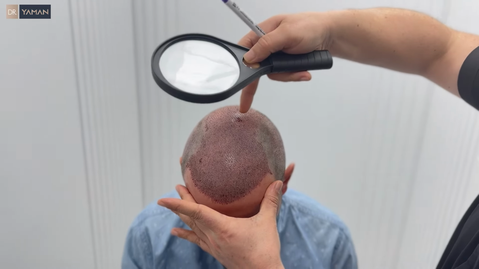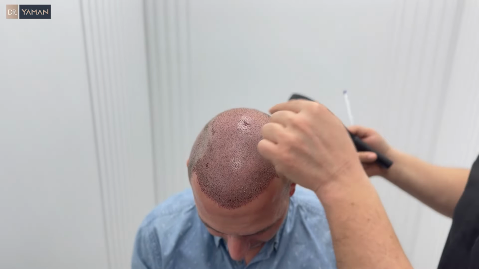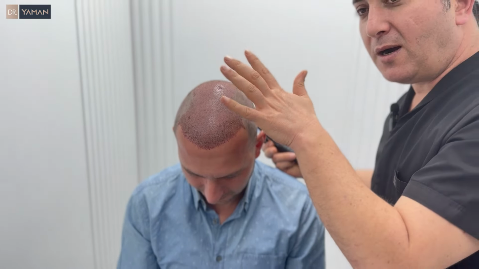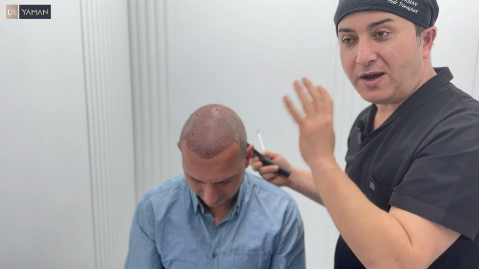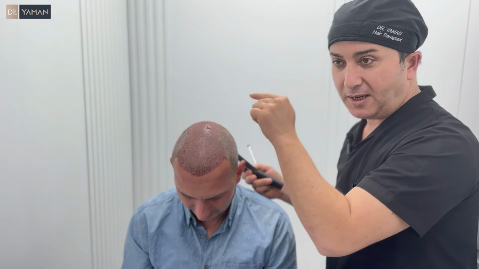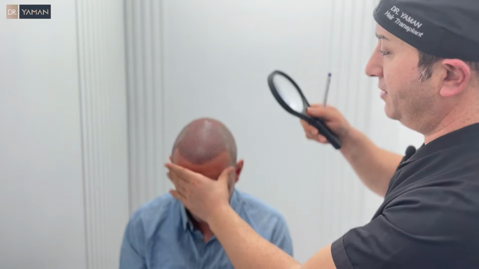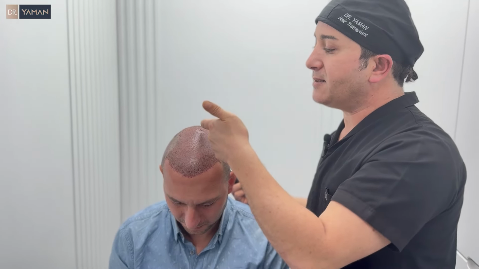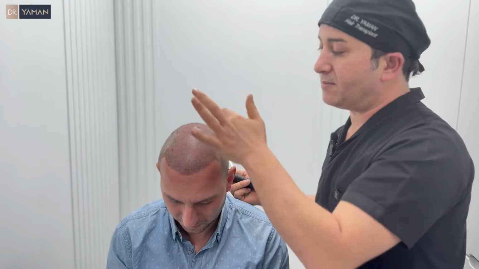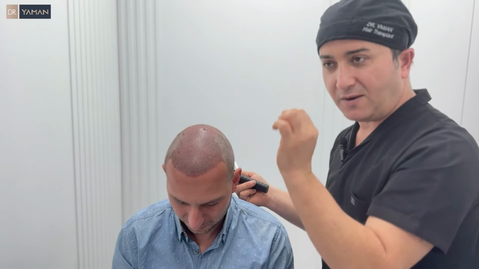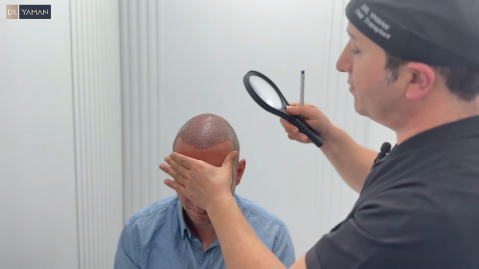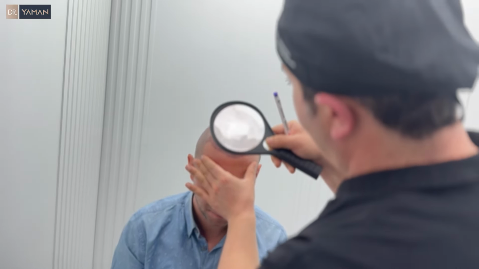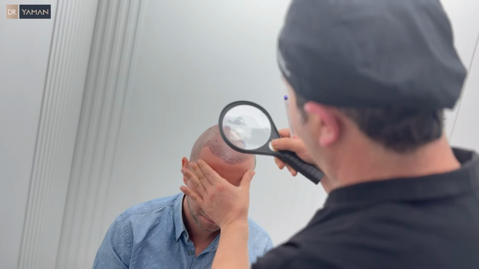There's an accident scar here. This accident is very common. Getting in the car or getting off the car, during that time you need to be very careful. It can happen like this. It's really important. At least there isn't too much damage, but a few grafts were taken out from the car accident. But the other side looks amazing, really.